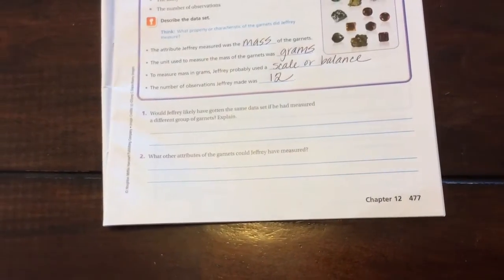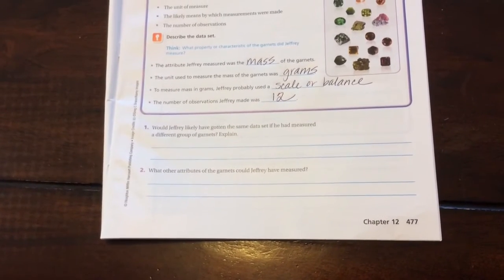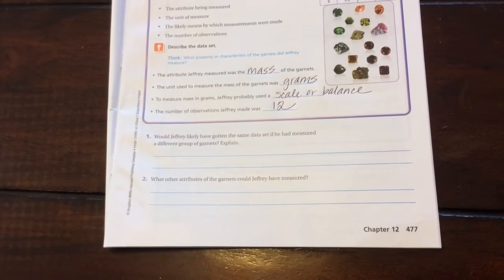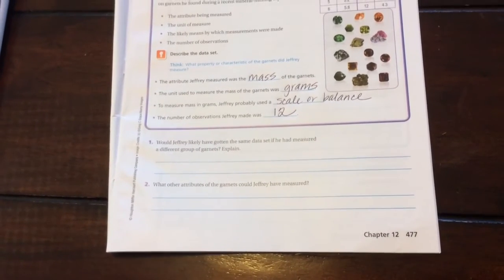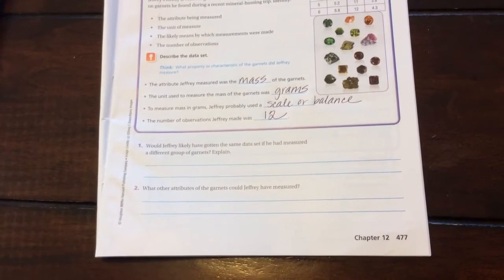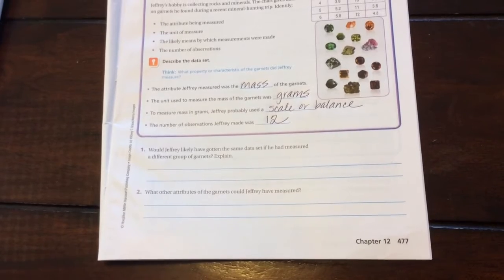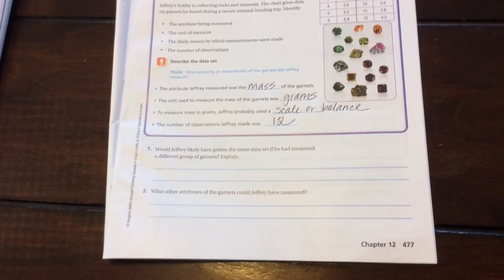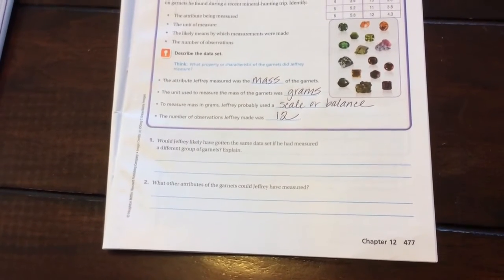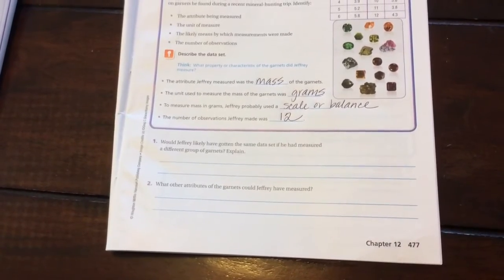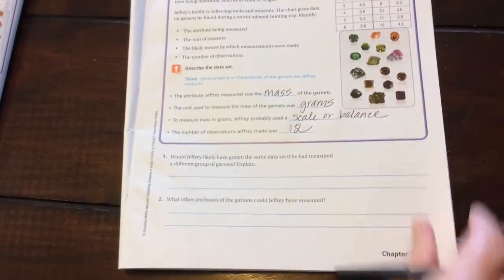Question 1. Would Jeffrey likely have gotten the same data set if he had measured a different group of garnets? Explain. So no. Garnets found in nature would occur in many different sizes, and Jeffrey probably would not find 12 with the same masses as those in the first set, so no. Question 2. What other attributes of the garnets could Jeffrey have measured? So he could have measured their length, he could have looked at their color, their brightness, or their hardness. So there's many different attributes he could have looked at.